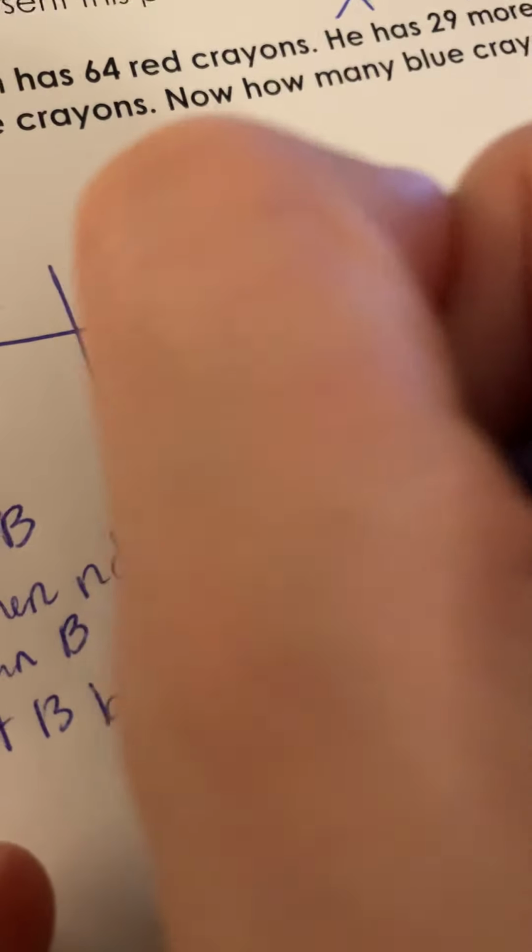Sean equals 64. Sean is red is greater than blue. 29 more red than blue. Lost 13 blue.